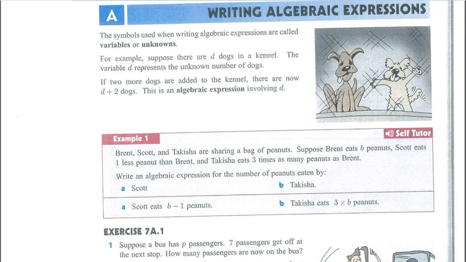Exercise 7A1. Suppose a bus has P passengers. Again, they're using P because passengers. You should be writing these down for sure. Okay. So 7 passengers get off at the next stop. So how many passengers are now on the bus? How many passengers did we start off with? P. We don't know how many people, but there were P passengers on, right? So people got off. So are we adding or subtracting? Subtracting. And how many people got off? 7. So it's simply P minus 7.